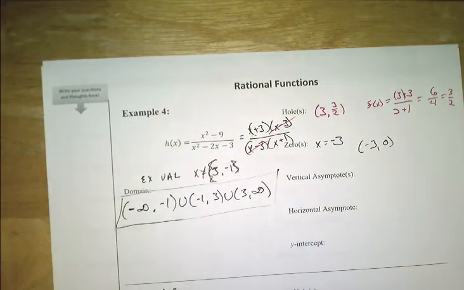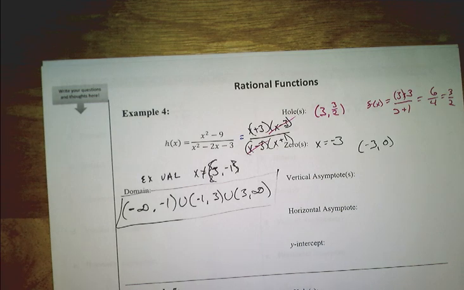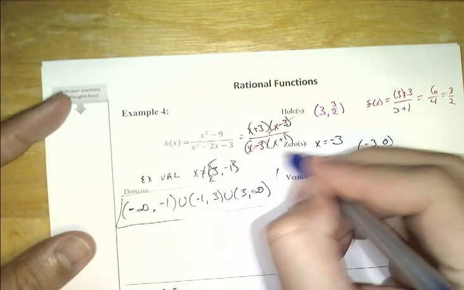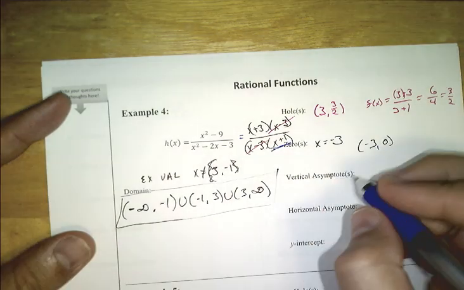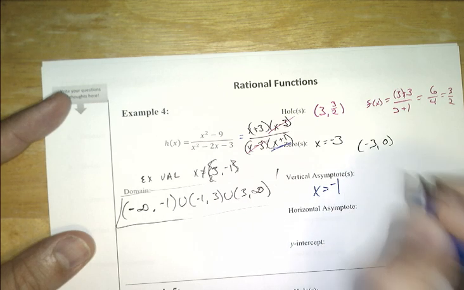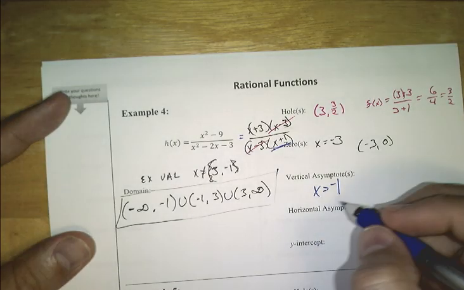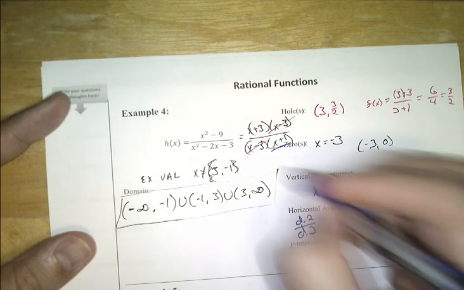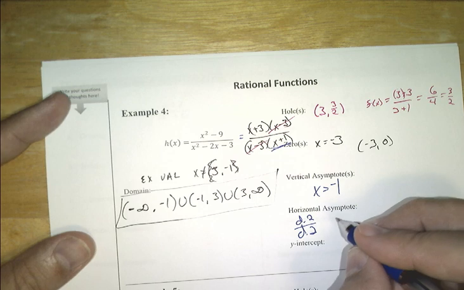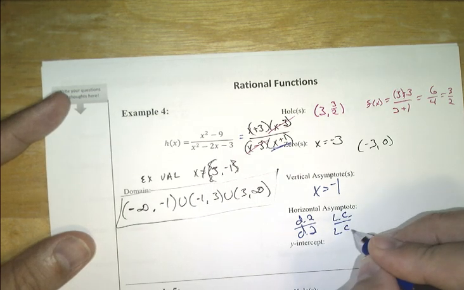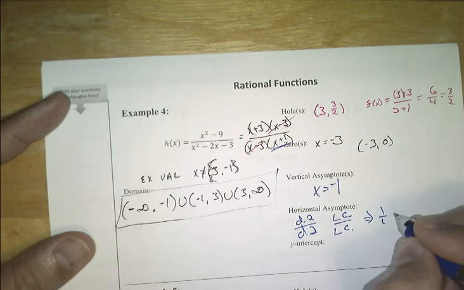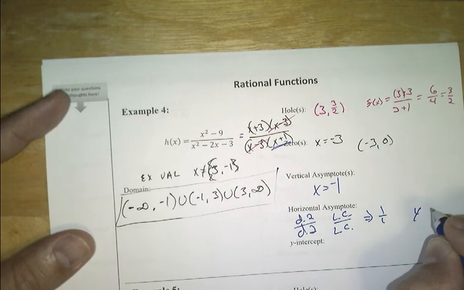Next up is the vertical asymptote. The vertical asymptote is going to occur at the other excluded value, so that's the vertical asymptote right there at x equals negative 1. And then we have a horizontal asymptote. This is a degree 2 over a degree 2, so we just need to take the leading coefficient divided by the leading coefficient, which is 1 over 1. So we should have a horizontal asymptote at y equals 1.